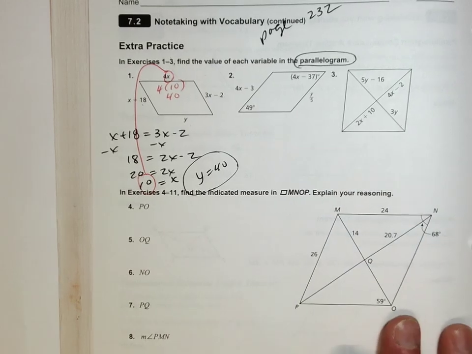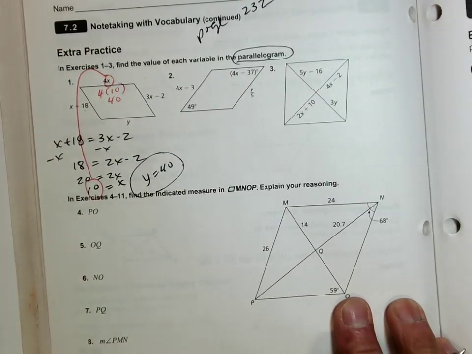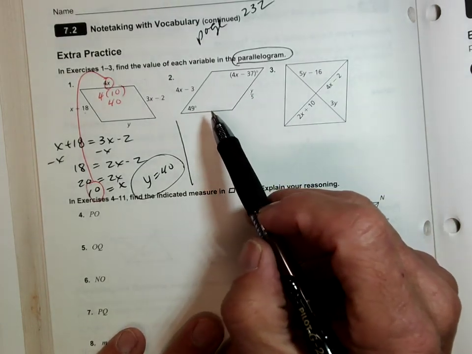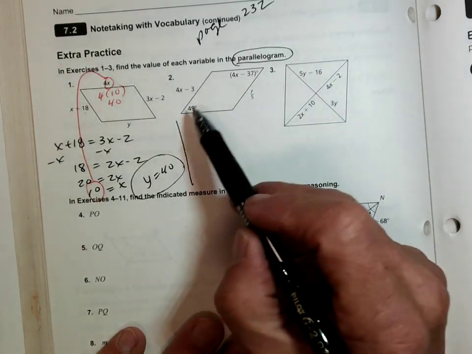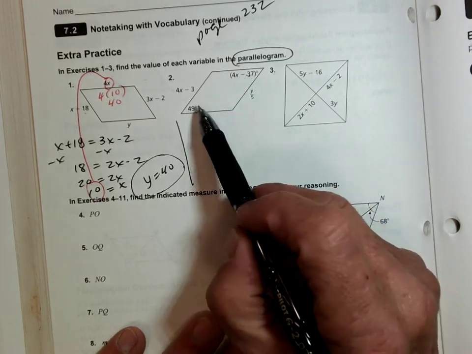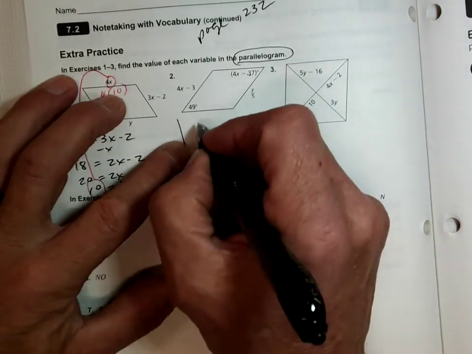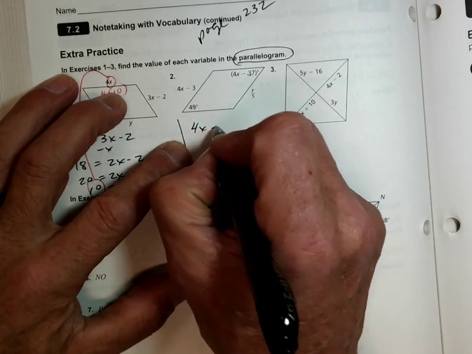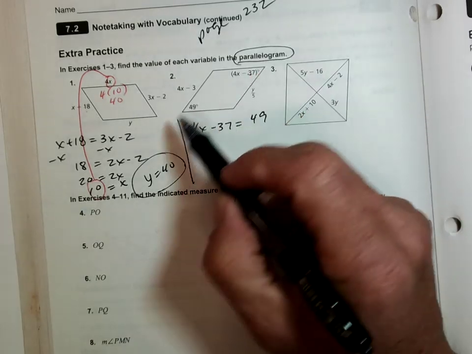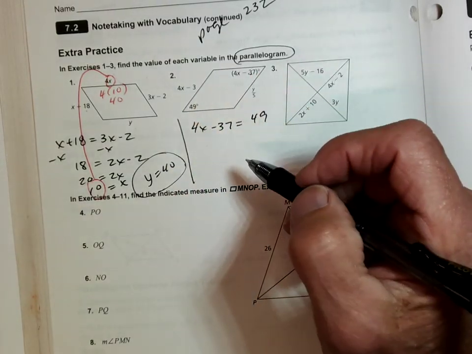Okay, let's take a look at number 2. So number 2, one of the characteristics we learned is that opposite angles are equal, right? So if I want to find the value of x, I can set these two equal. So let's go to 4x minus 37 and set that equal to 49, right? These two opposite angles are equal, so I just need to solve for the value of x.